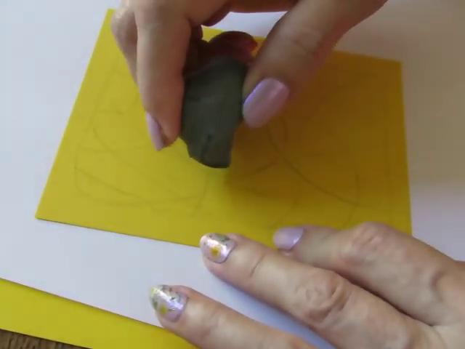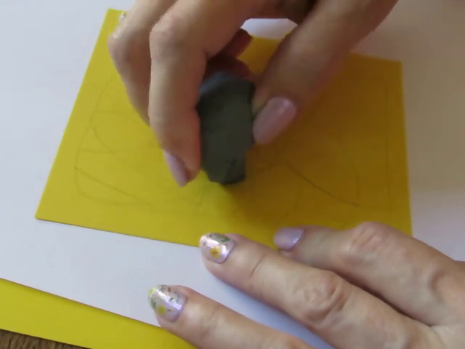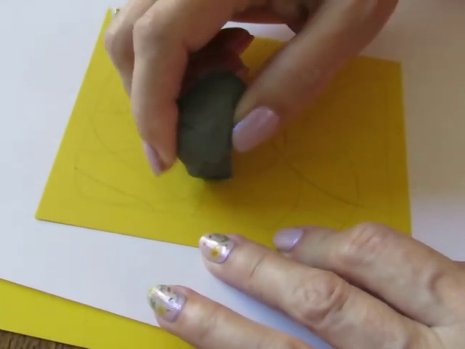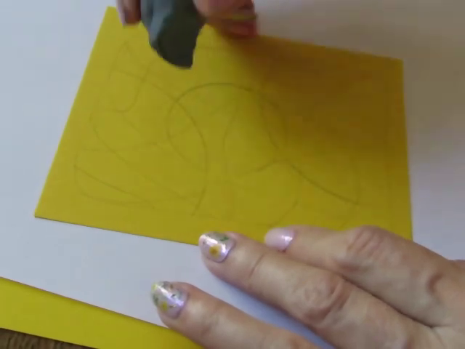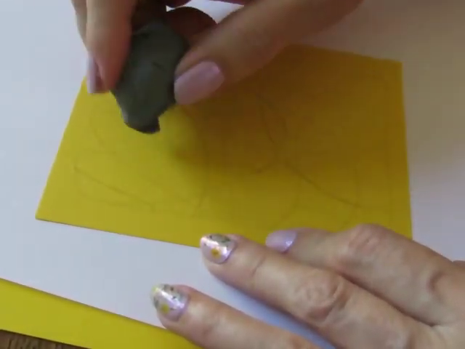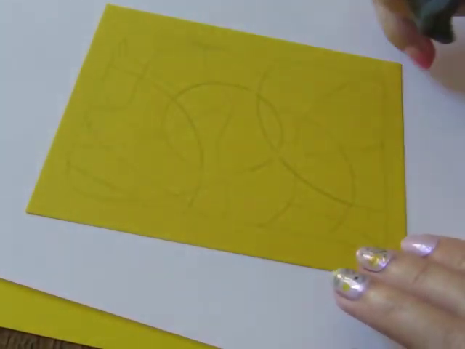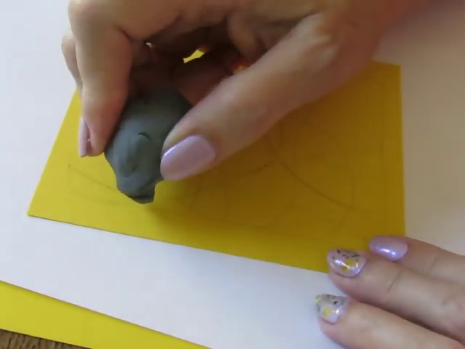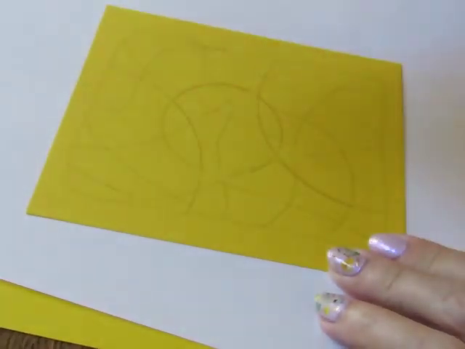And some of these are just too tight. All right, get rid of that. And I'm going to just get rid of this whole line right here. Get rid of that little line there.